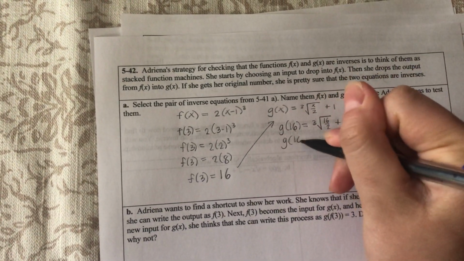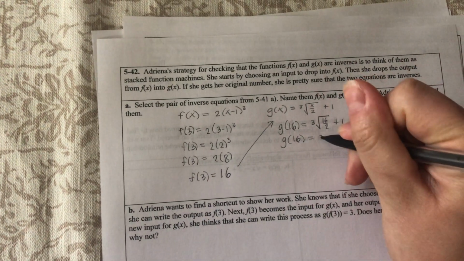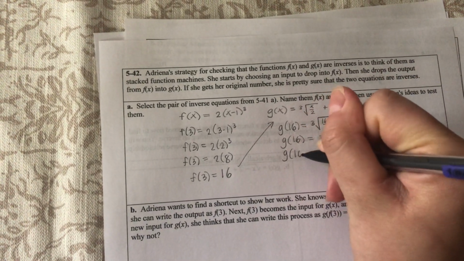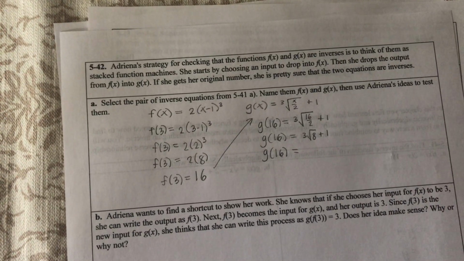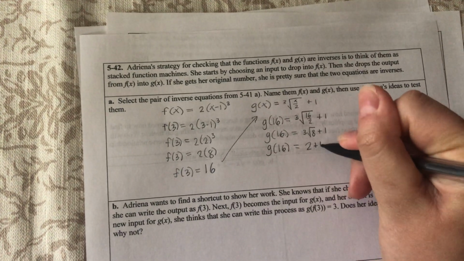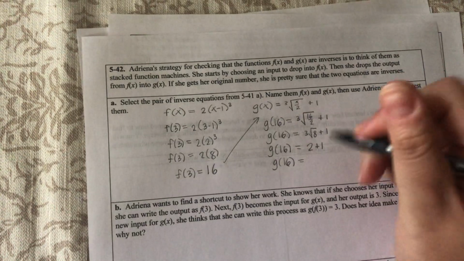Don't do math on the left side. 16 divided by 2 is 8. Cube root of 8 means what number times itself 3 times will give you 8, and that's 2. You can also use a calculator. So g of 16 is 2 plus 1, which is 3.